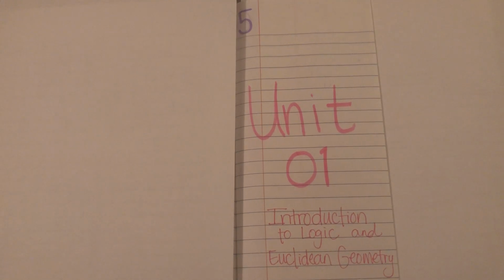Welcome back. We're going to go ahead and start Unit 1 in our geometry course called Introduction to Logic and Euclidean Geometry. In this unit, we are going to learn some of the basic pieces of geometry. So what I've done for you is gone ahead and filled out the map for the unit. And this first lesson is going to be 1.1 points, lines, and planes.